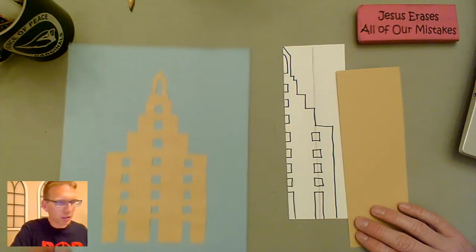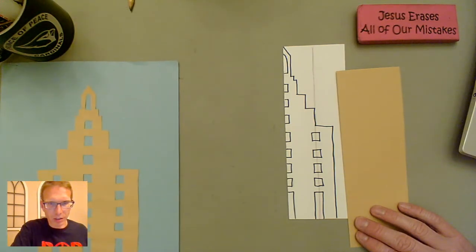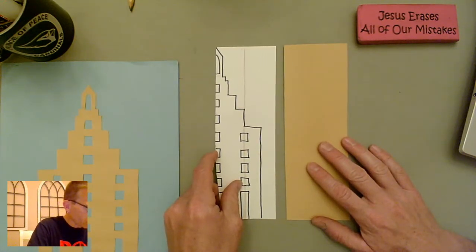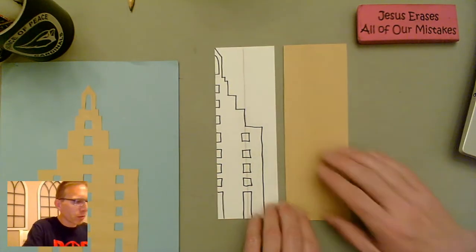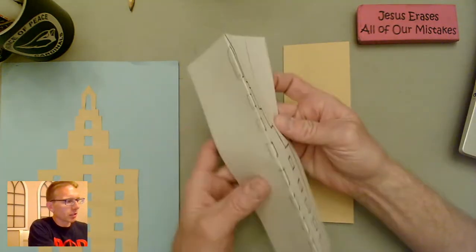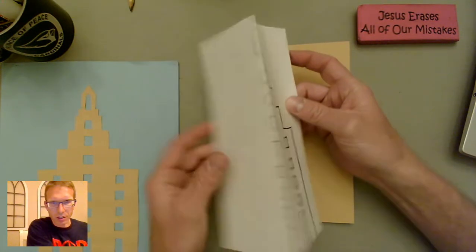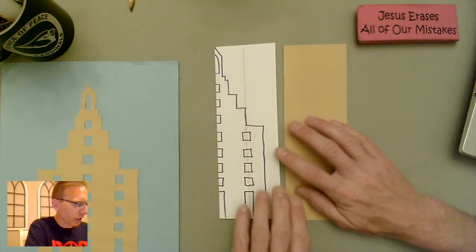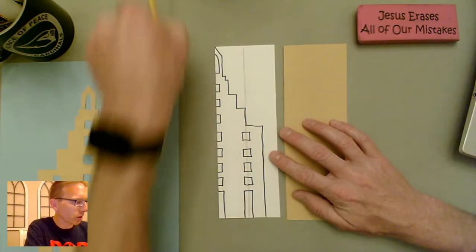So I'm going to take this one and I'll slide it over here. I know it'll be by my head a little bit, but this will give you an idea of what we're trying to do. So the middle of the building is always on the left on these templates. So the spine is always on the left, just like it would be if you were closing a book.